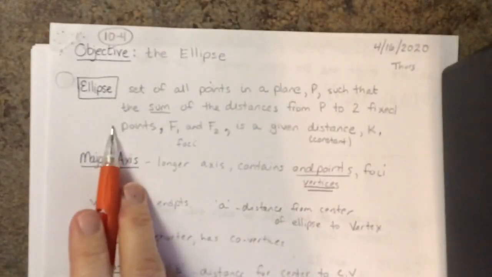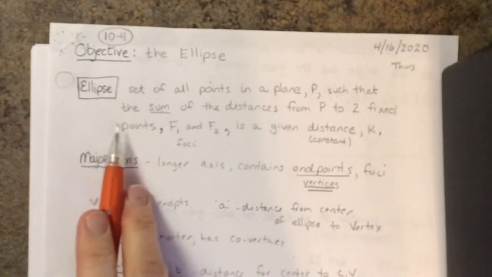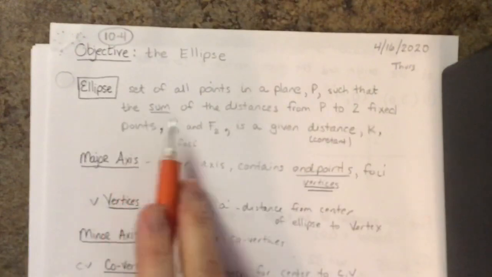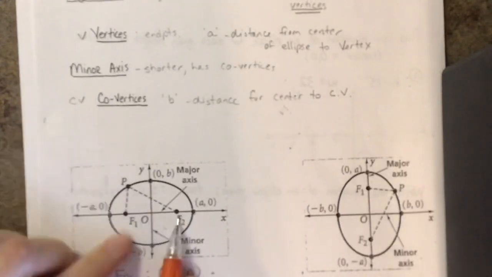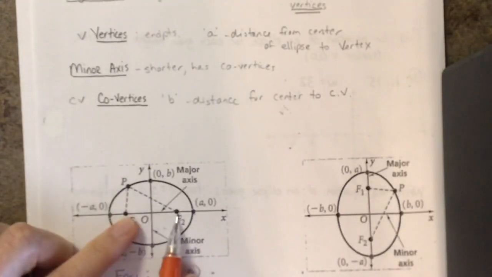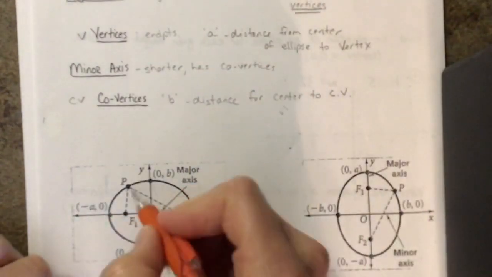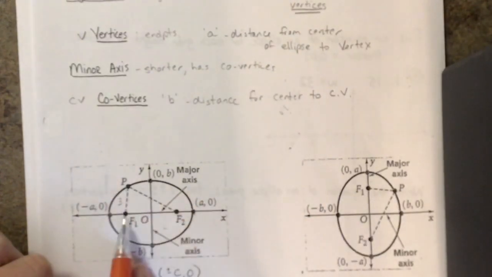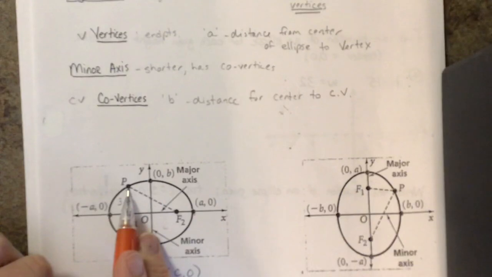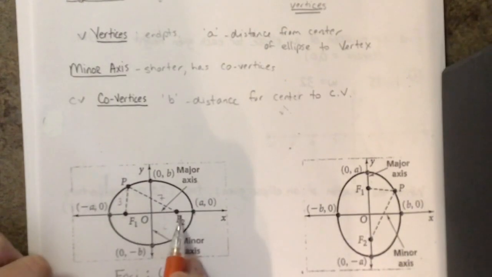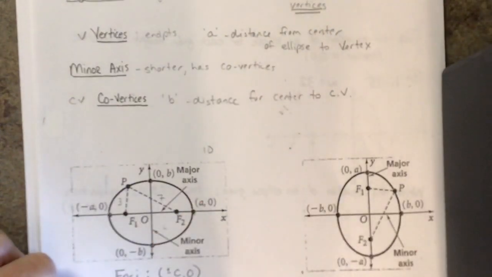When you read the definition, or I tell you the definition, I do think it is a little bit confusing, but let me try to explain it. The set of all points in a plane P such that the sum of the distances from any point P to two fixed points, the foci, is a given distance K. So here, let me make up some numbers. Say this distance here is 3, from focus 1 to the point on the ellipse. Say this distance is 7 from P to F2. The sum of those distances is 10.